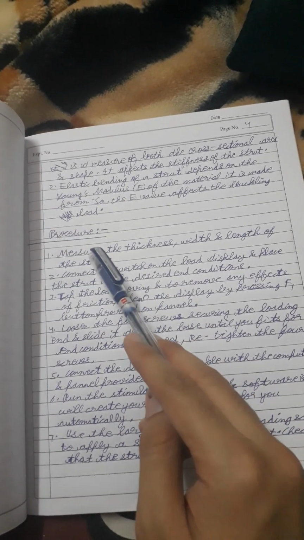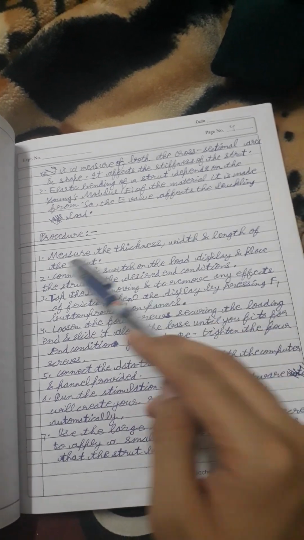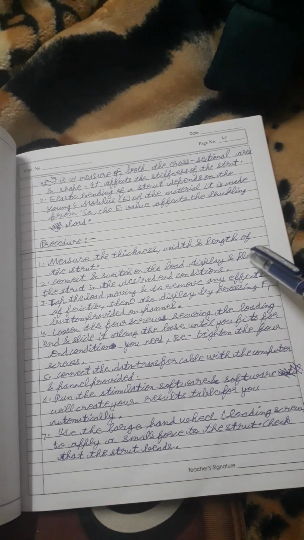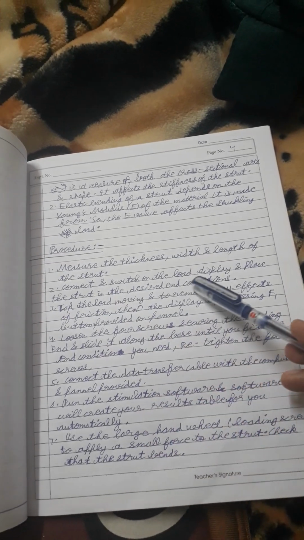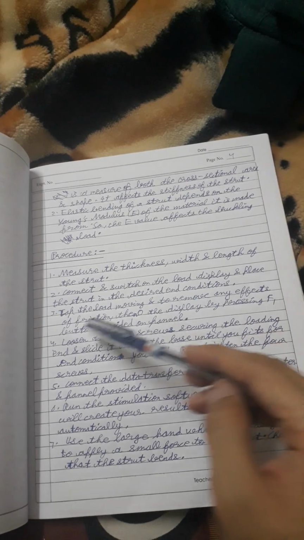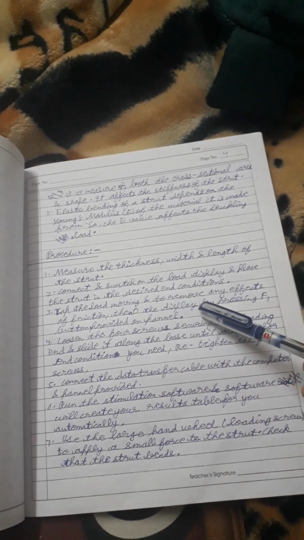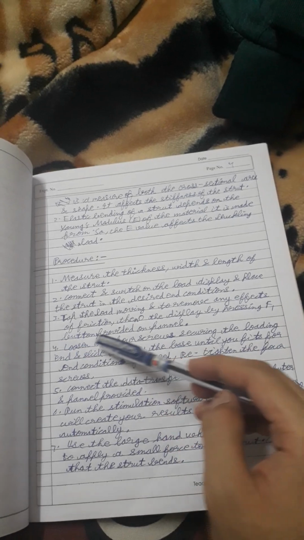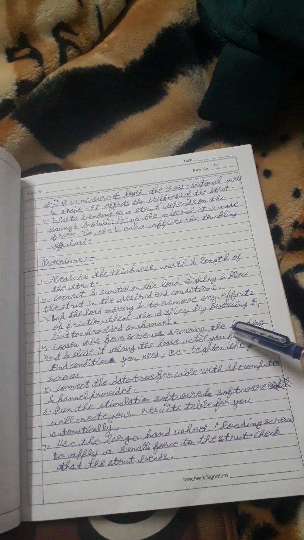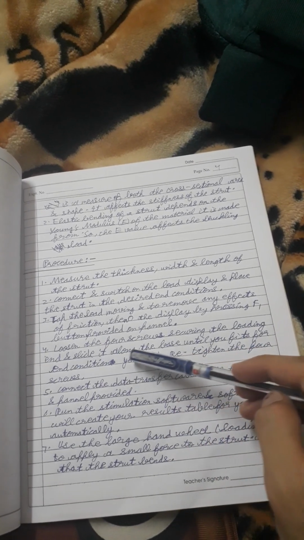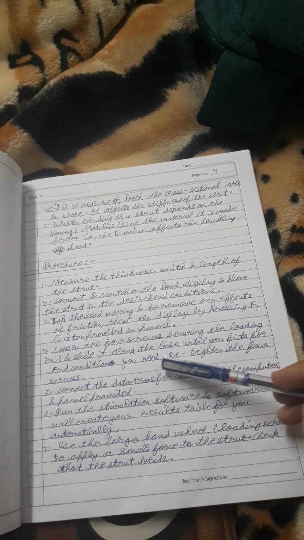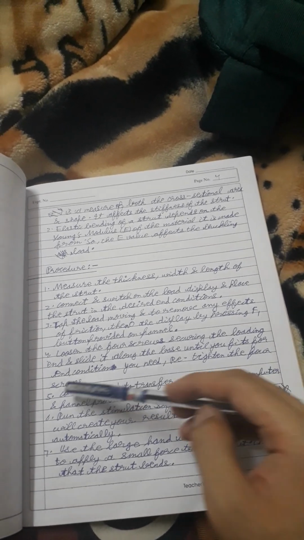Procedure: measure the thickness, width and length of the strut, connect and switch on the load display and place the strut in the desired end conditions. Tare the load reading to remove any effects of friction. Zero the display by pressing F1 button provided on panel. Loosen the 4 screws securing the loading and slide it along the base until it fits the end conditions you need. Retighten the 4 screws.